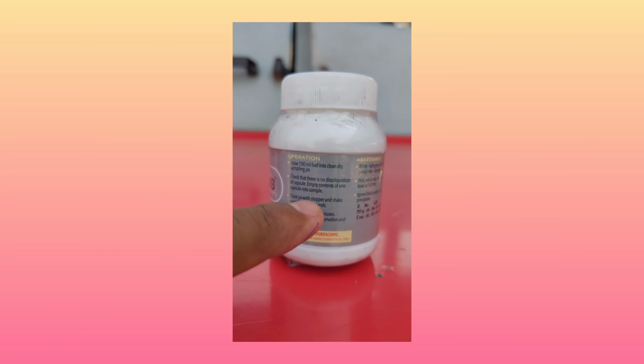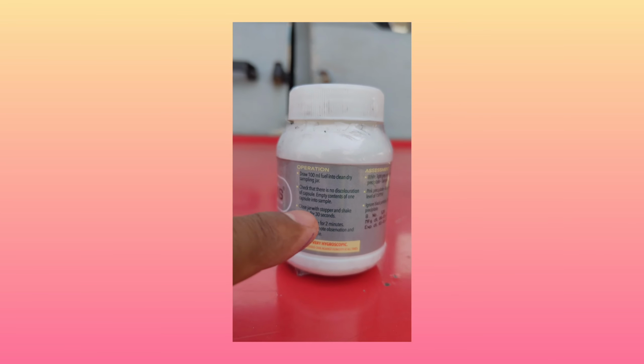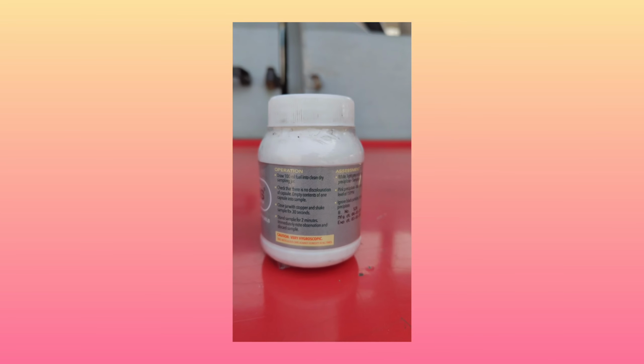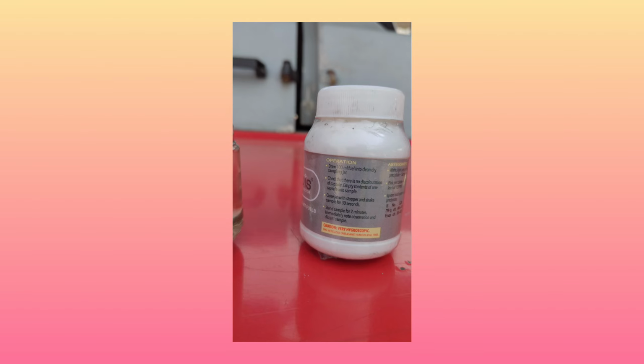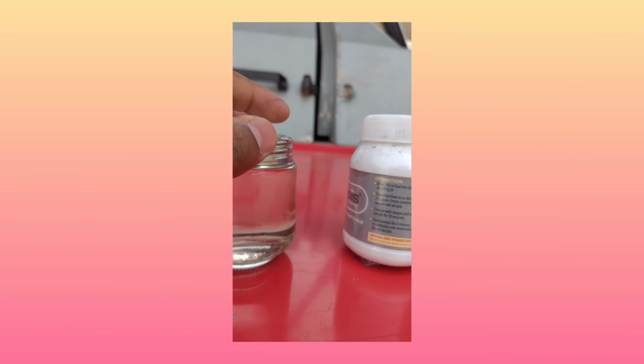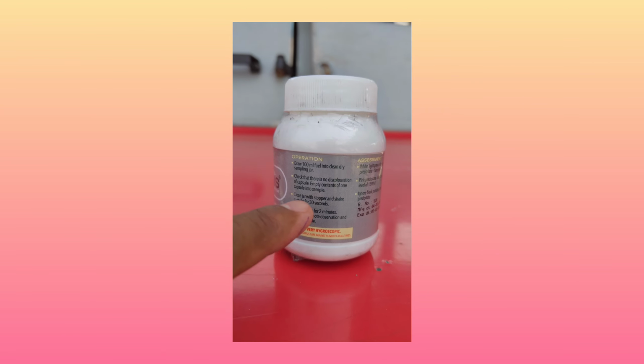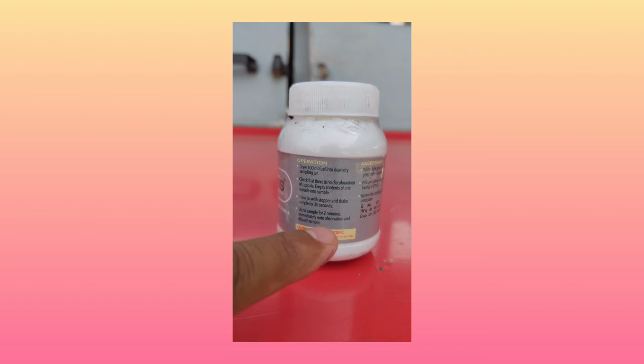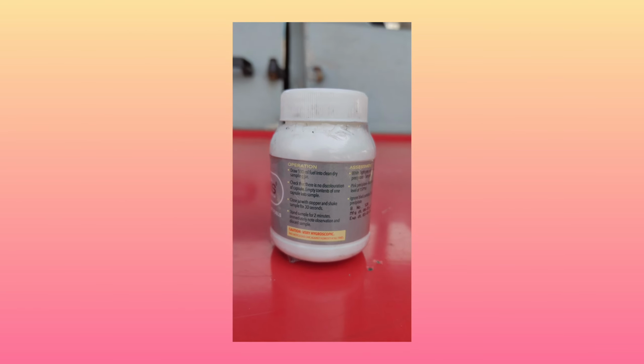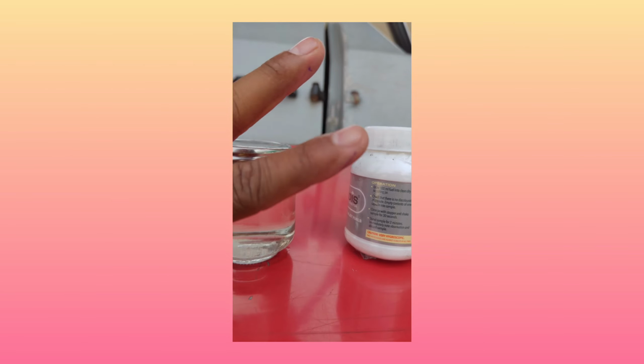Check that there is no discoloration of the capsule. Empty the content of one capsule into the sample jar. Then close the container and shake it for 30 seconds. You have to shake this jar for 30 seconds. Then stand the sample for 2 minutes. After shaking, just wait for 2 minutes. Let the sample become stabilized.